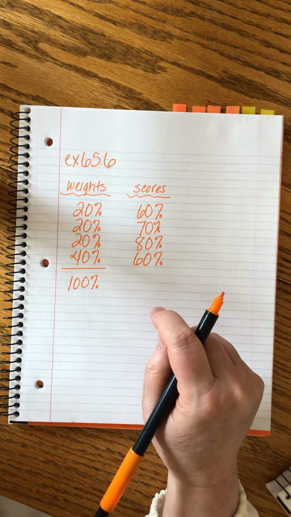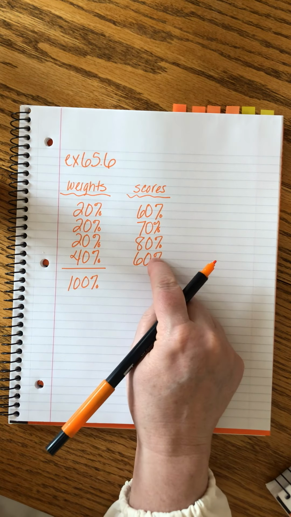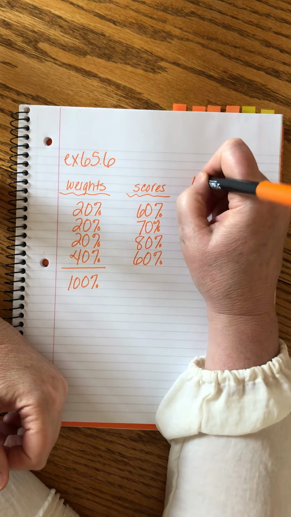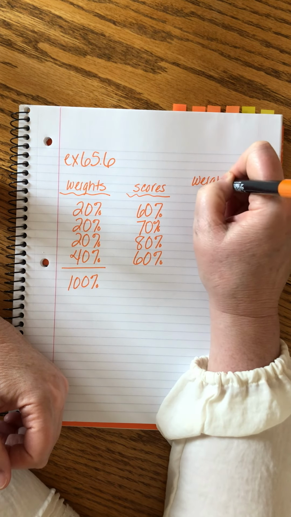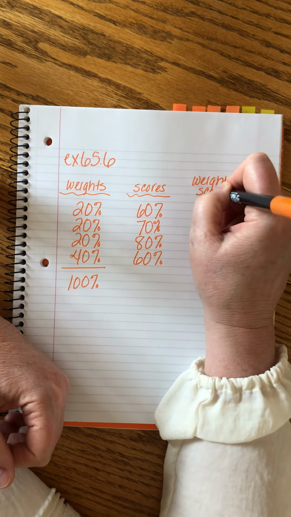So now, what we want to do is, just like before, we want to multiply these together to get our weighted scores.